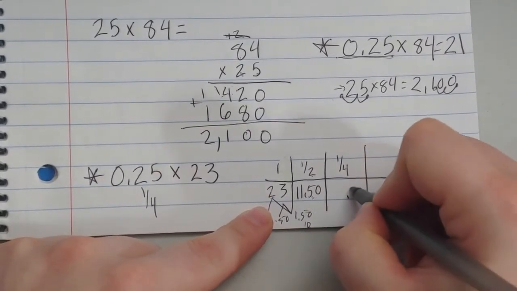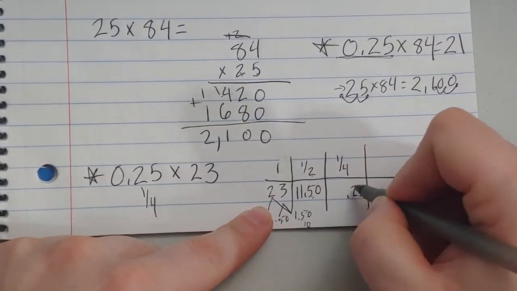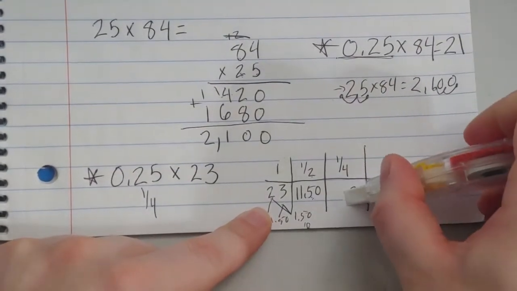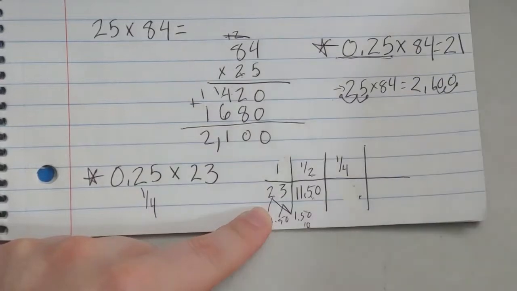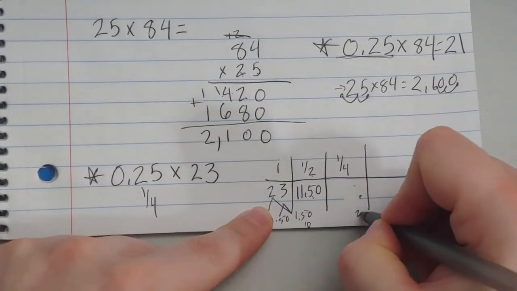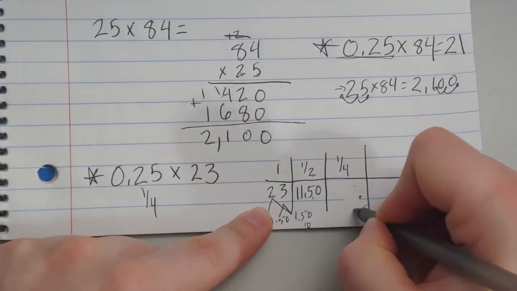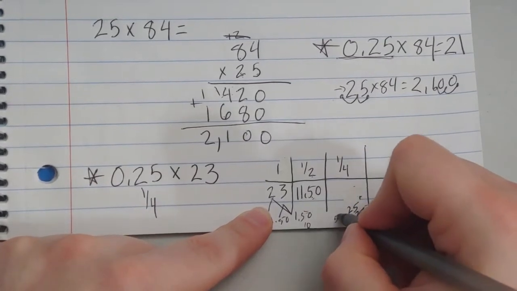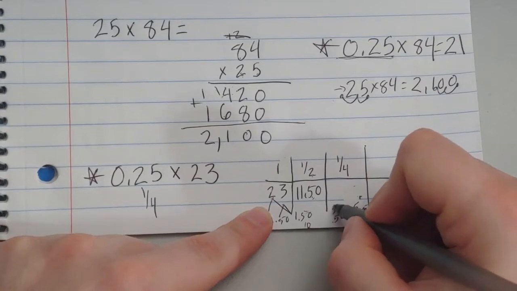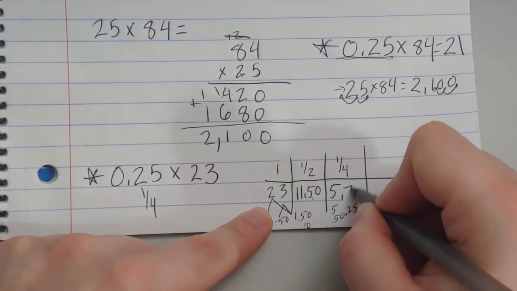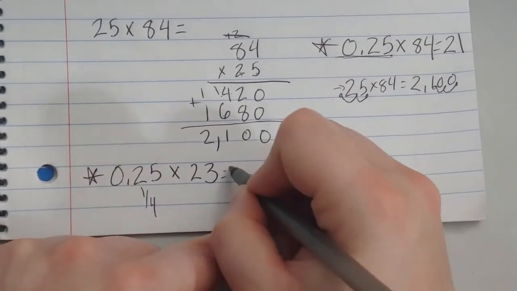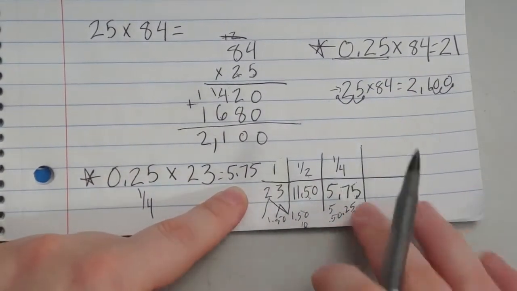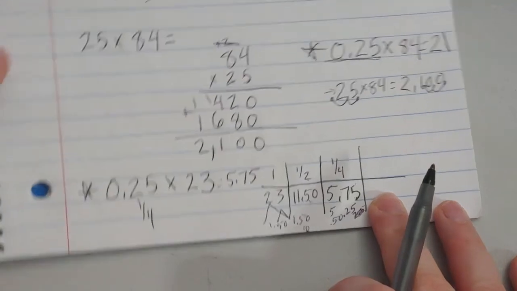Half of 50 is 25. Half of $1 is 50. Half of $10 is 5. So 5.75. All right, set that off to the side.